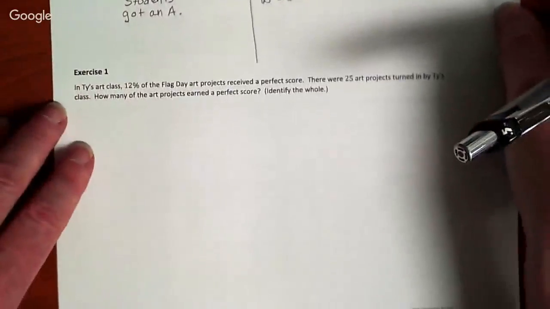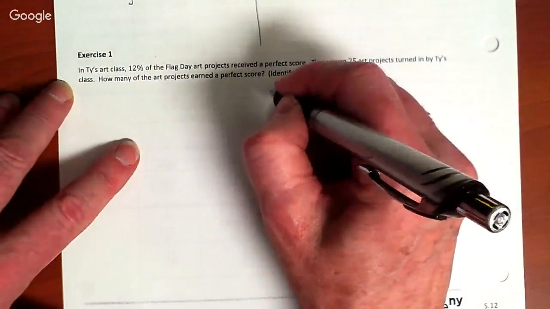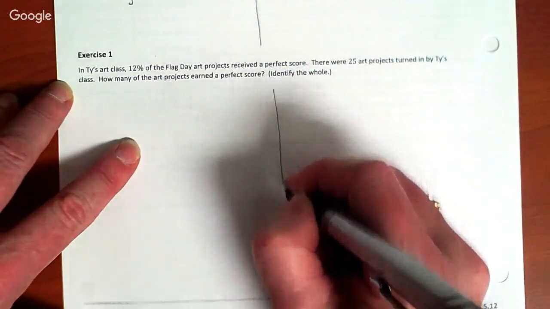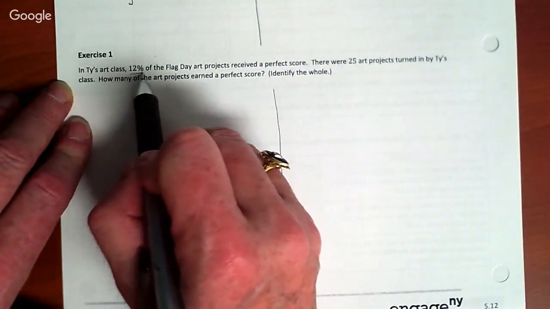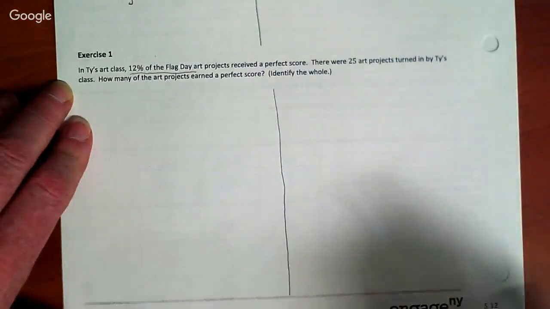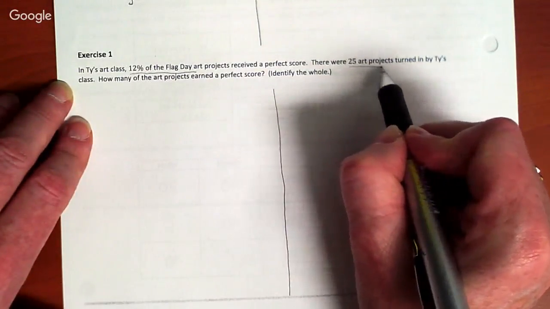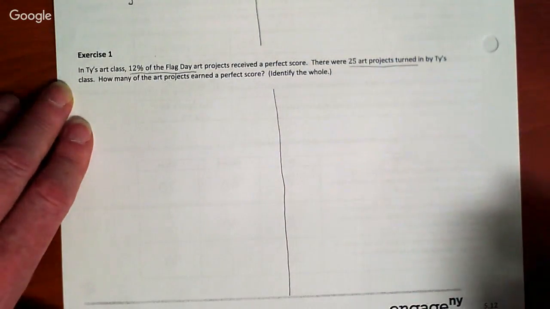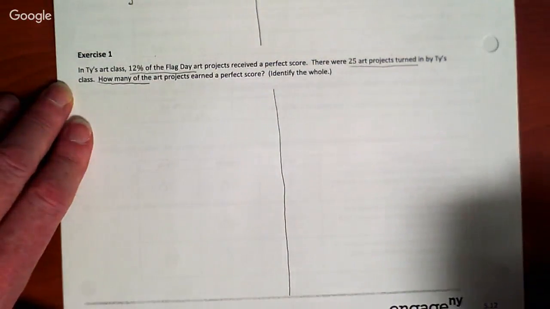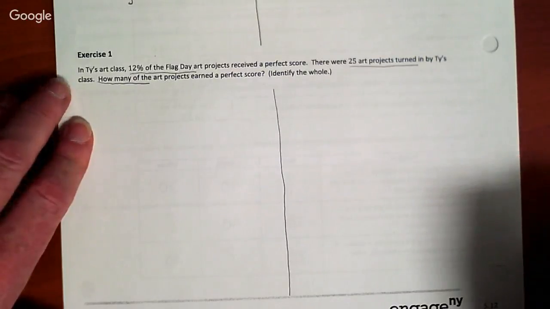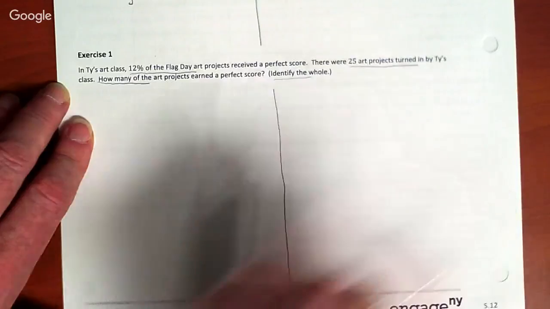Our next example, or exercise in this case, we have in Ty's art class, 12% of the Flag Day art projects received a perfect score. There were 25 art projects turned in, and how many of the art projects got a perfect score? And again, it's even telling us identify the whole, which is 25.